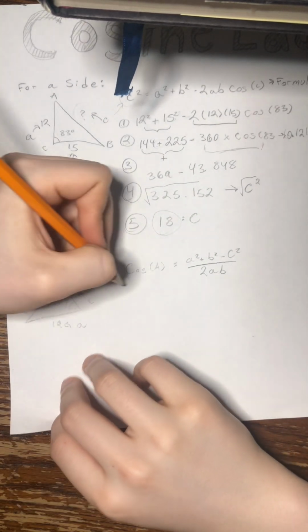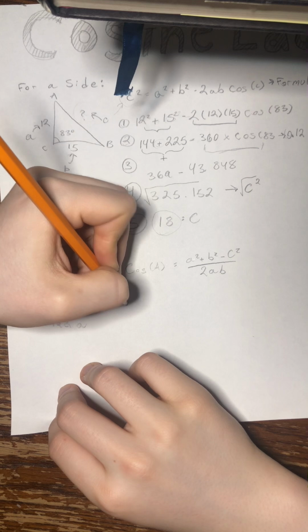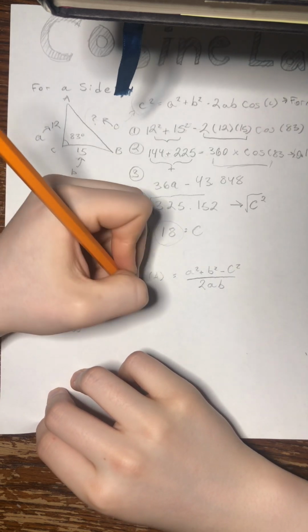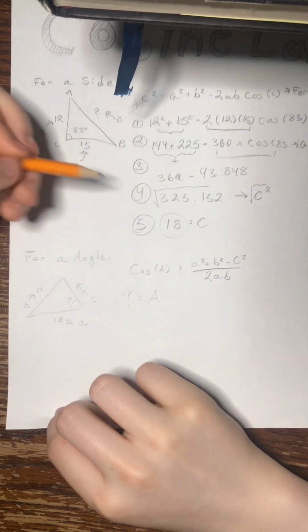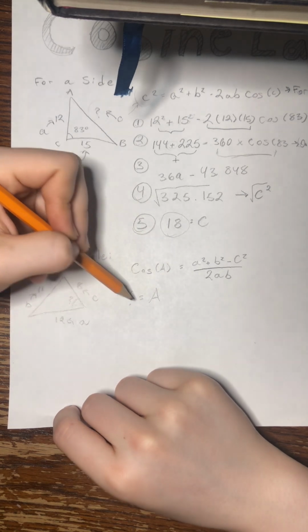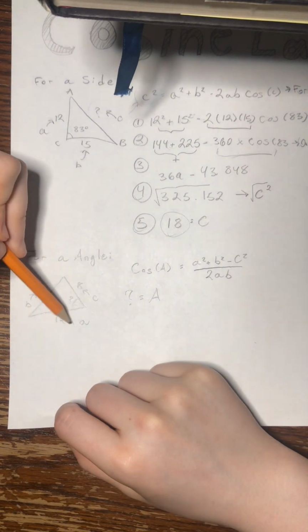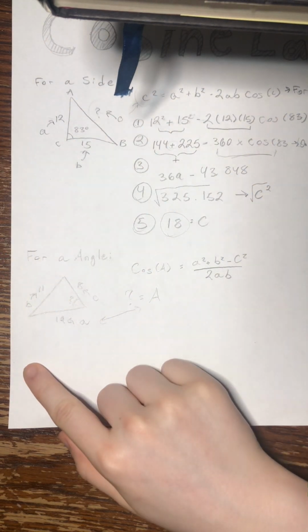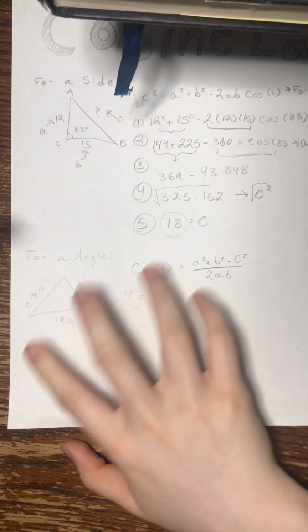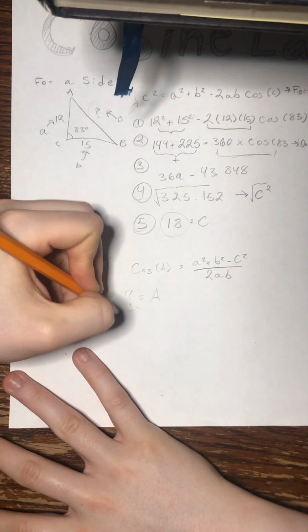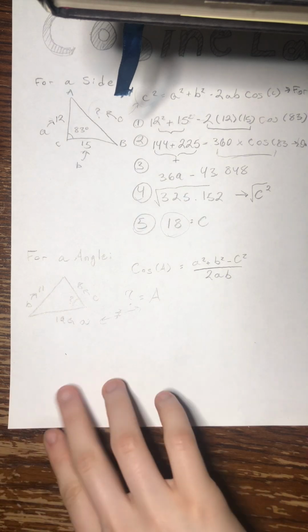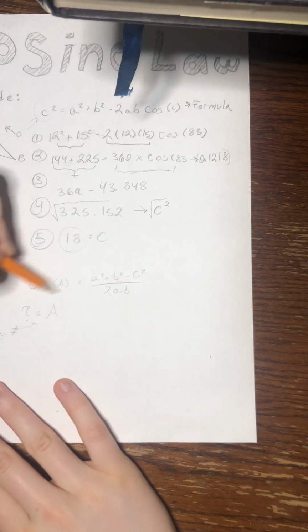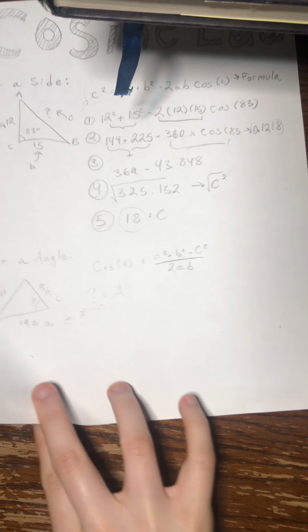So because we're solving for the mystery angle, our mystery angle equals A. This is a capital A, not our lowercase a, so we're not looking for the side A. We are looking for the capital A, which means these two are not related. Okay? So now let's use our formula and our question here and try to write it out.